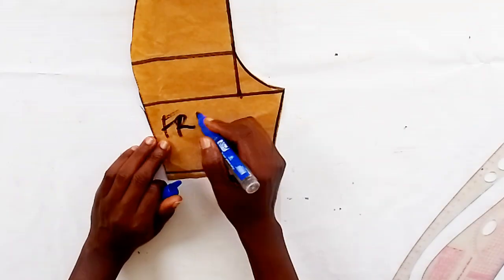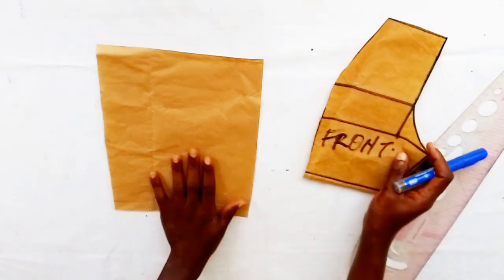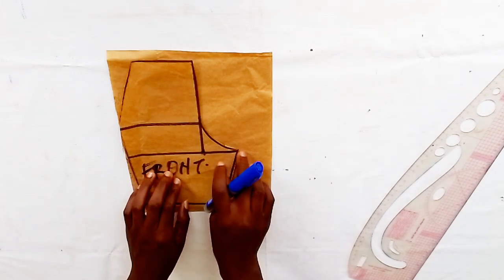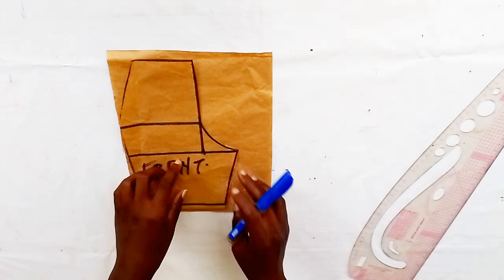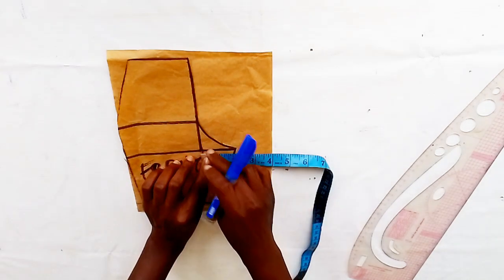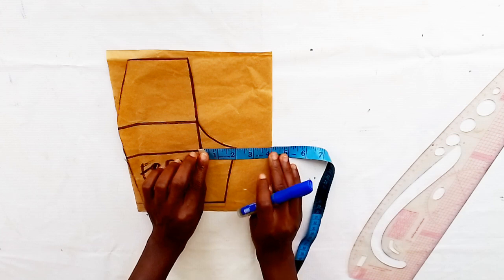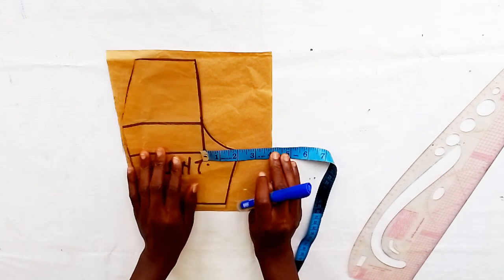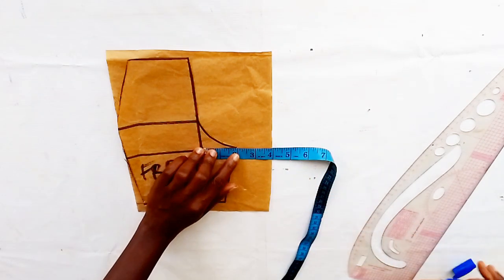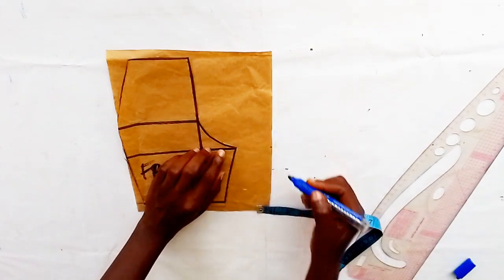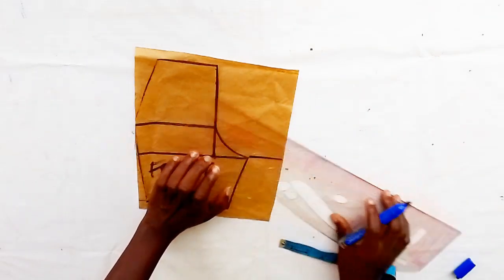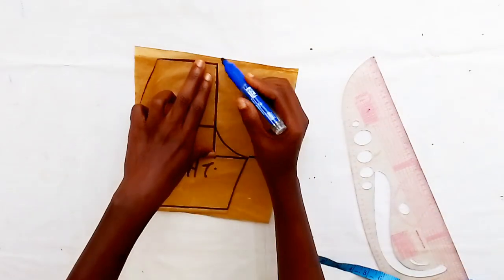And for the back, let's assume that you've drafted out your front pattern. Now you want to place it on another piece of pattern paper for the back. Now you place your tape rule at the crotch depth line, and then you go ahead and mark your crotch extension for the back. You can see I measured 4 inches. Because my front crotch line is 2 inches, I can as well go out by 2 inches from that front crotch line.